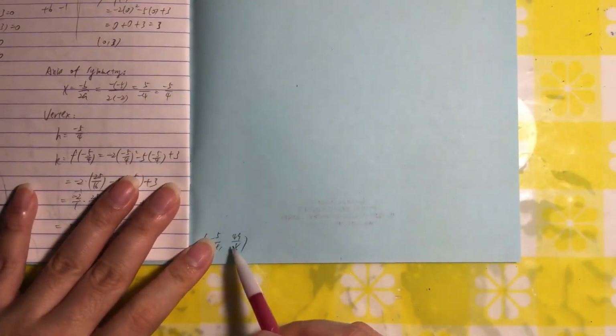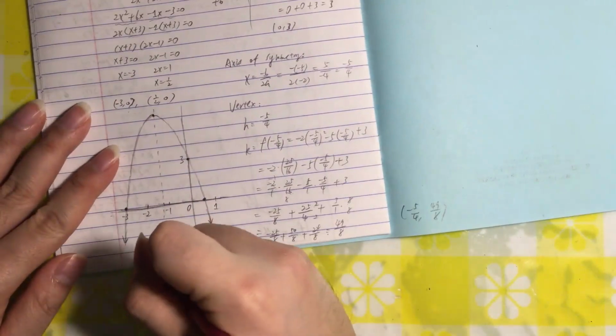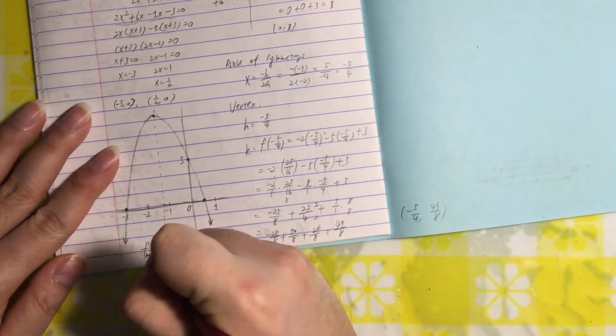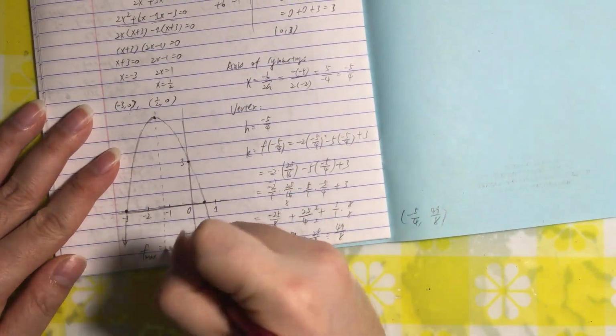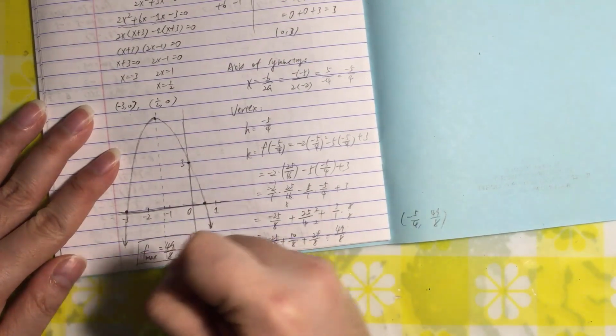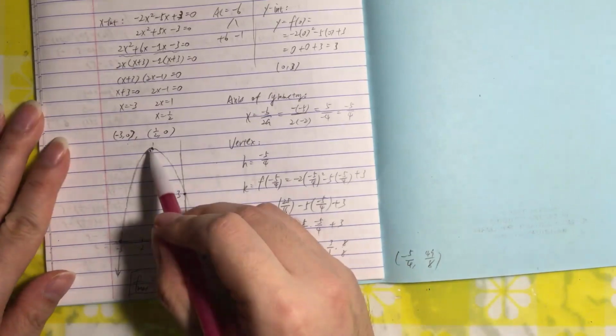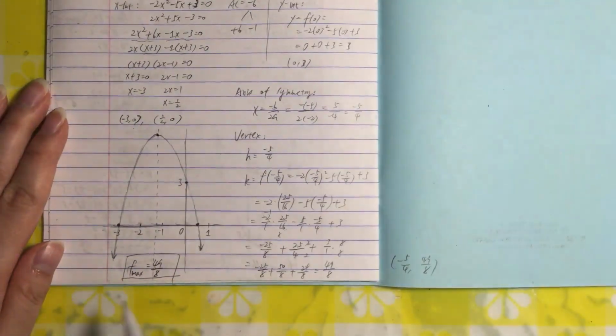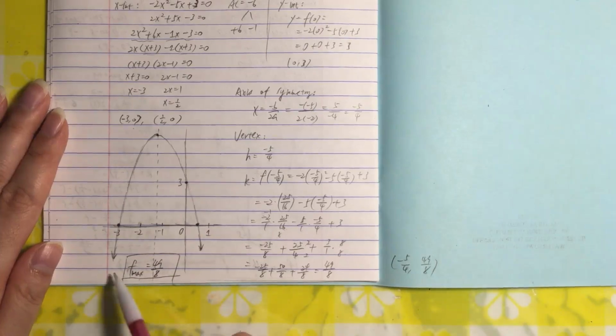Here in the vertex, the y-coordinate is 49 over 8. So the maximum of the function, f sub max, is 49 over 8. For maximum or minimum, always use the y-coordinate of the vertex. That's the maximum of this quadratic function. f sub max represents the maximum of function f.